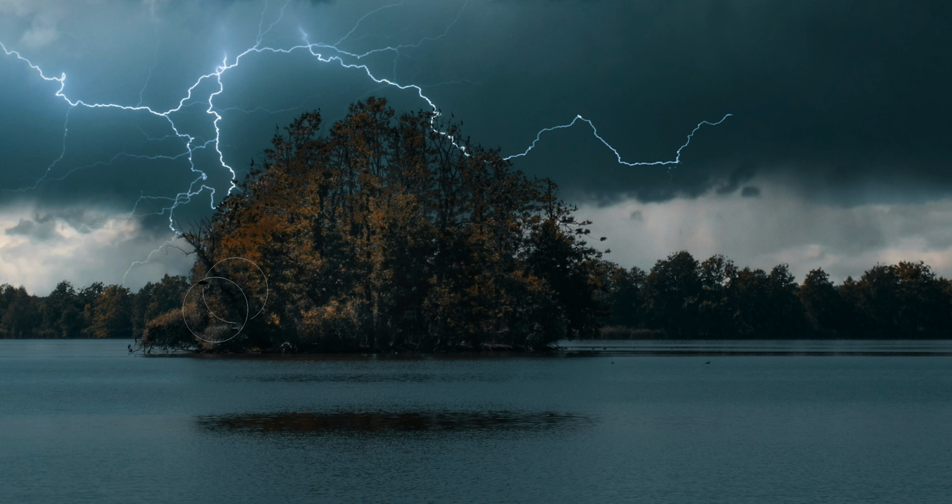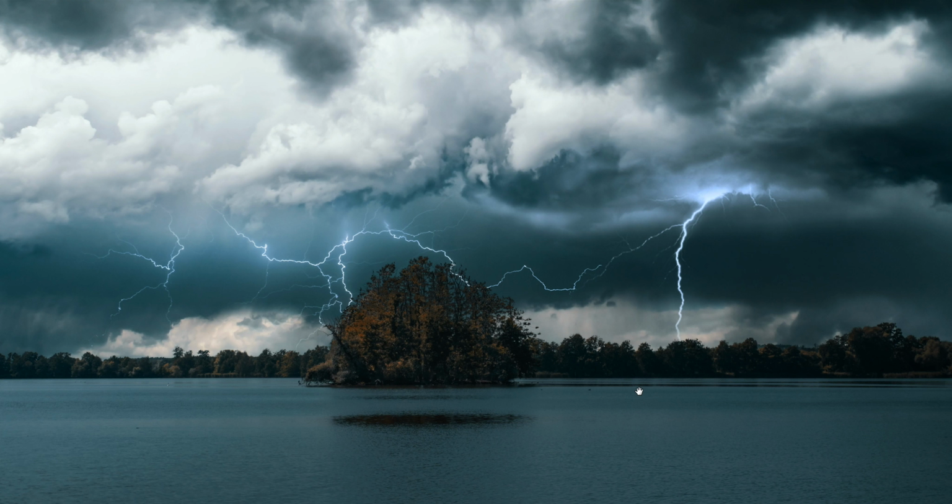Using a curves adjustment layer, we will lighten up our little island. Added another lighting, because I felt like it's not epic enough.